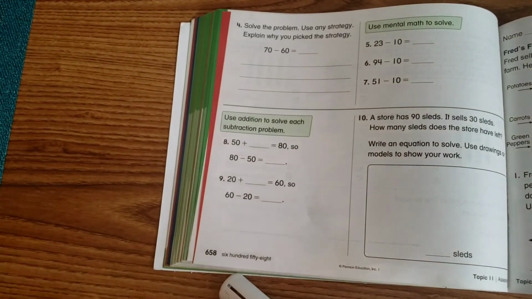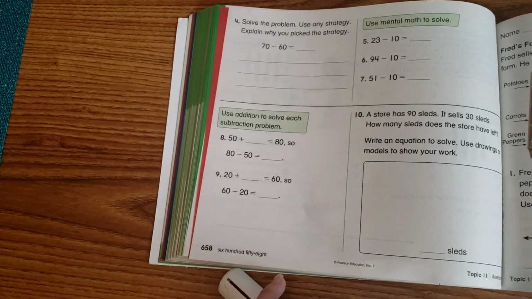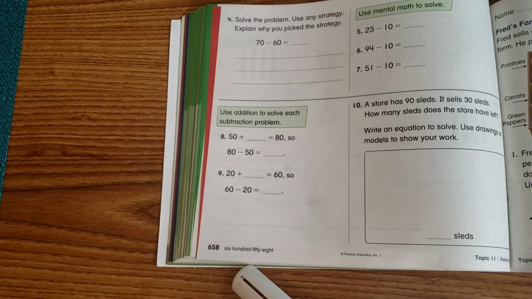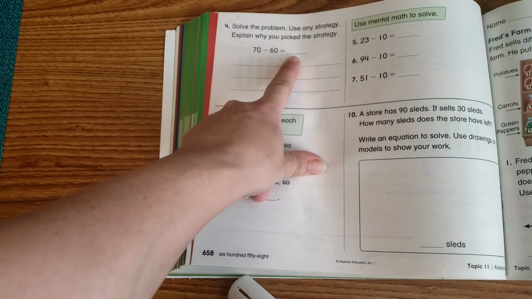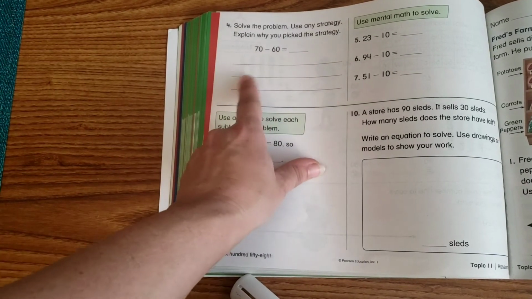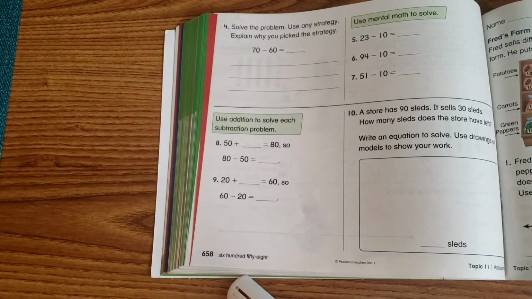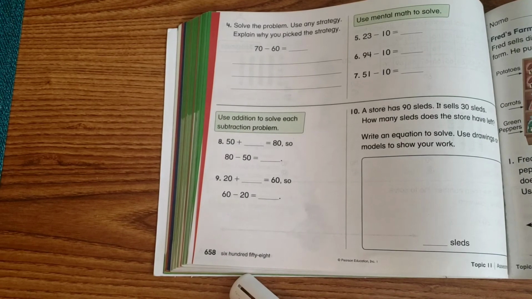And then on the back, number 4, solve the problem, use any strategy, and explain why you picked that one. So 70 minus 60. Figure out what the answer is, and then tell me what you did. I picked hundreds chart because it was easier. I used an open number line. I did mental math in my head. However, I drew a picture. So you're just going to tell how you solved it.